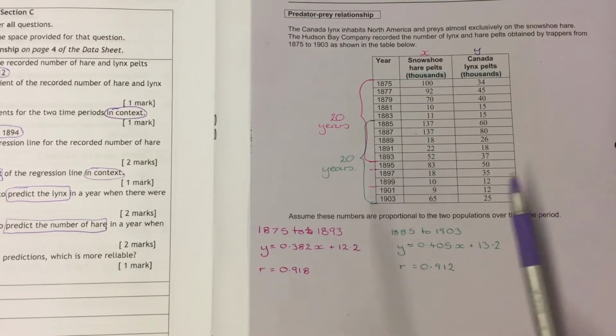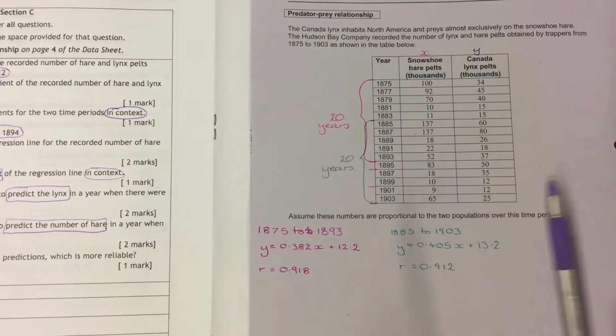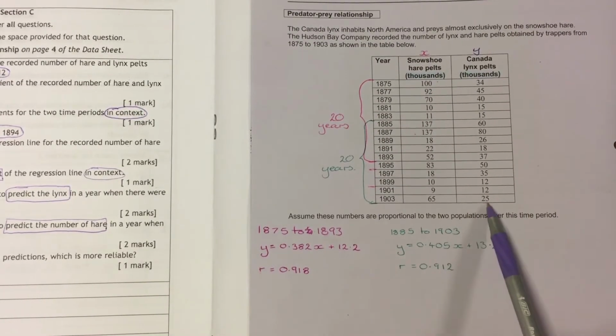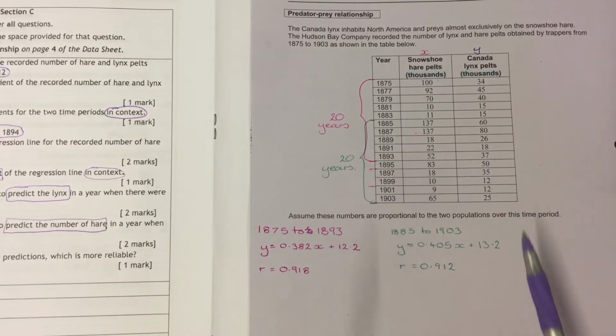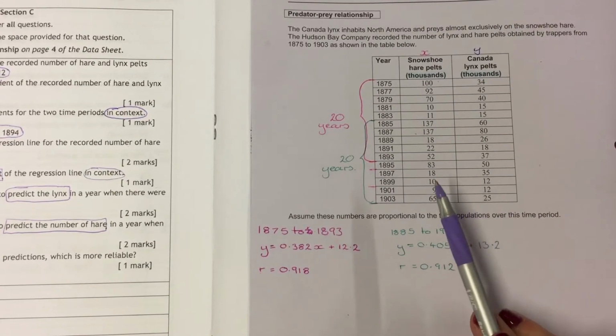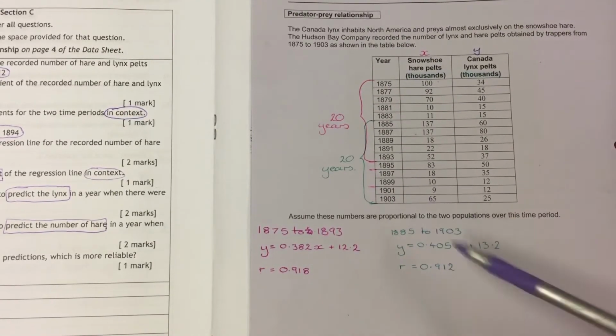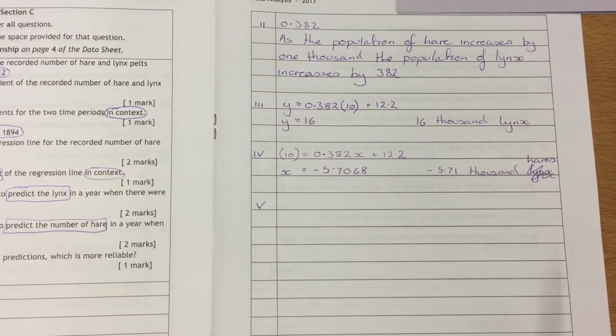The reason the second prediction is less reliable is because 10,000 lynx is outside the data set, and for 10,000 snowshoe hares, 10 is between these two values, so it's inside the data set. So even if we'd given you a slightly more sensible number so that it worked, you're looking at either inside or outside the data set.